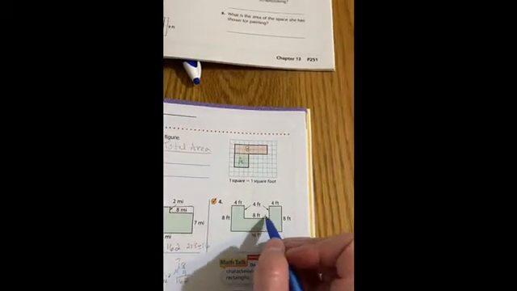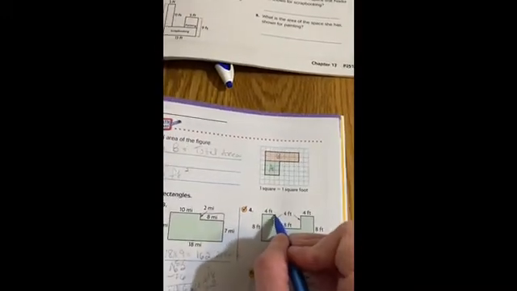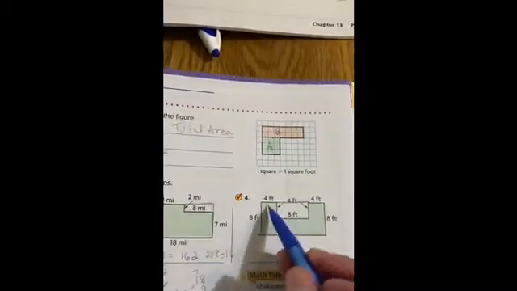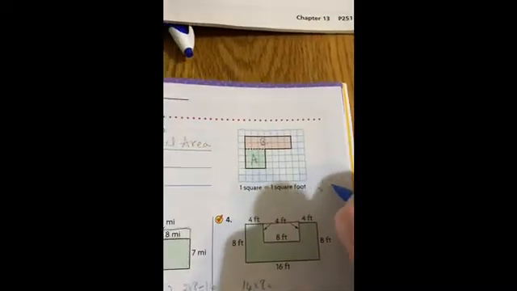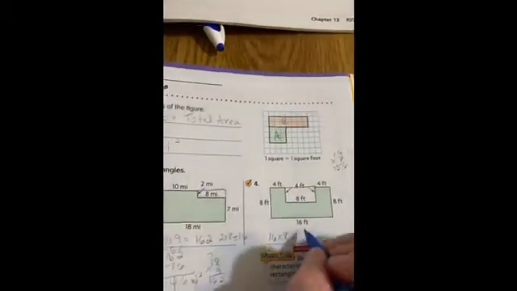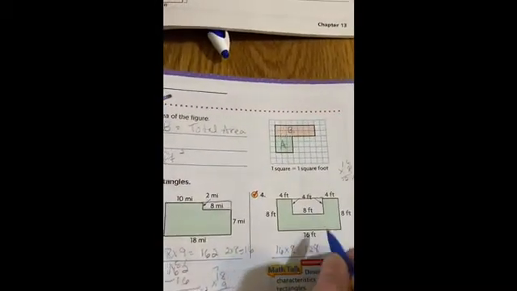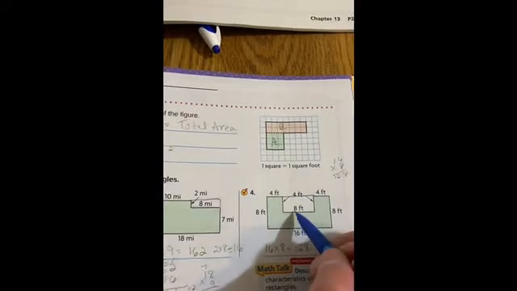So addition, subtraction. This one, I'm going to do subtraction again, just because it looks like it'd be a good way to do it. Otherwise, I have to divide this into 3 different rectangles. So that's why I've chosen to do subtraction. So I'm taking the area of the whole space, 16 times 8 equals 128, and then I have to take away the area of the missing piece.